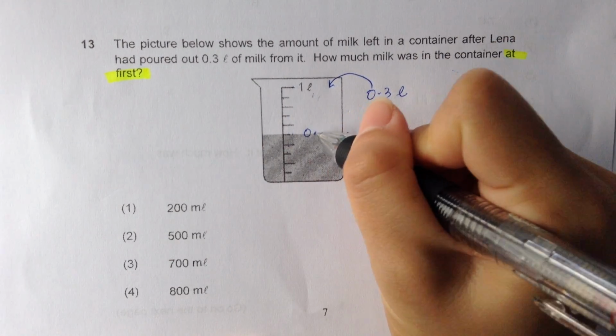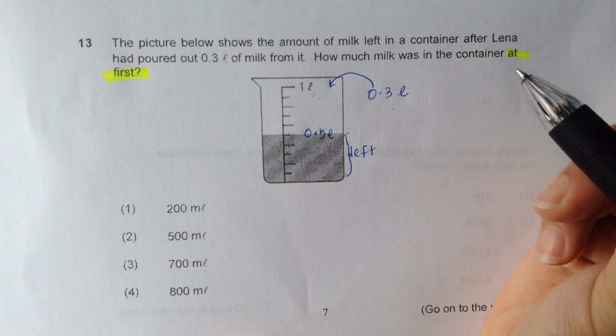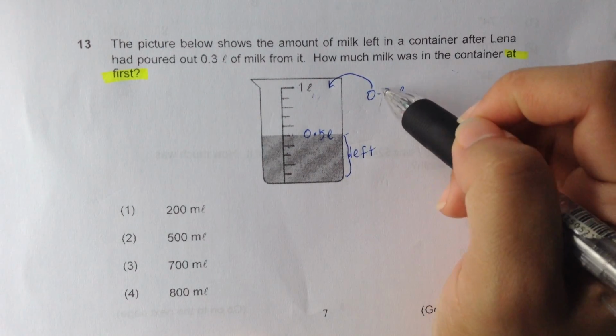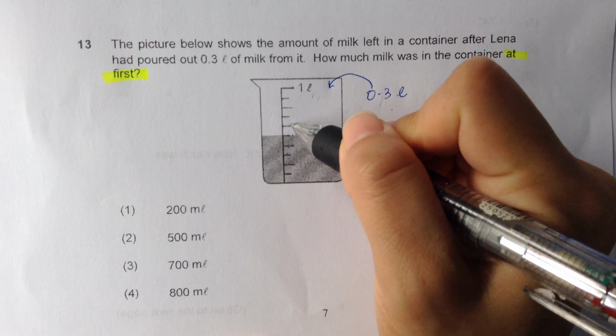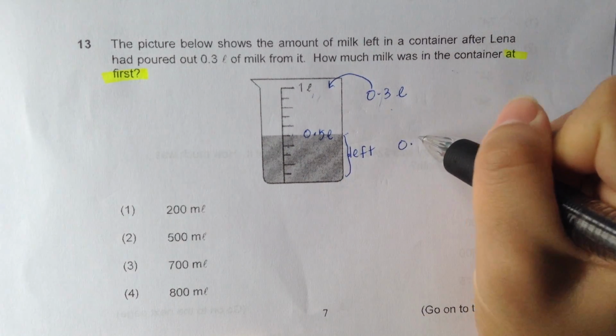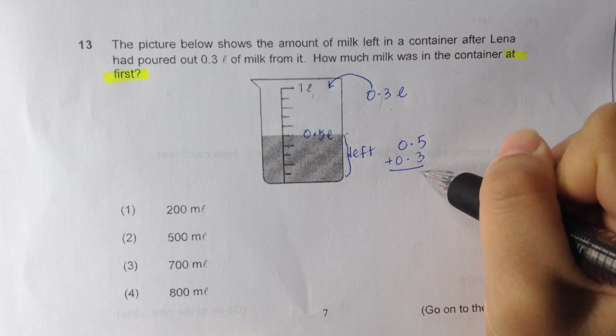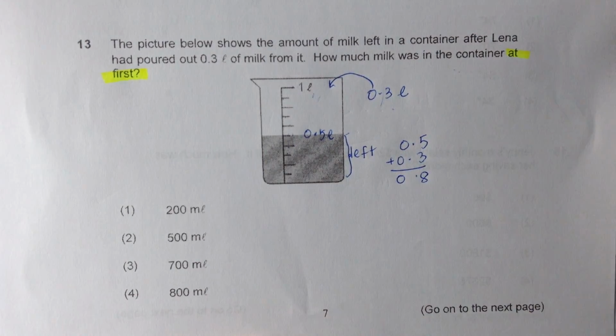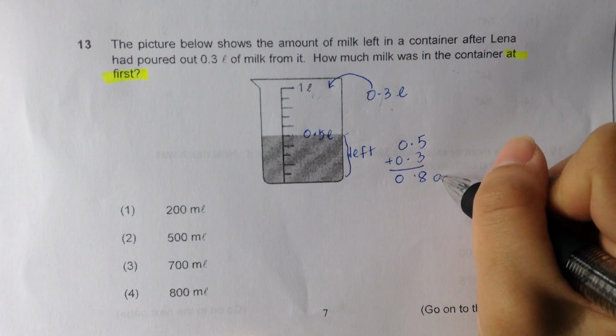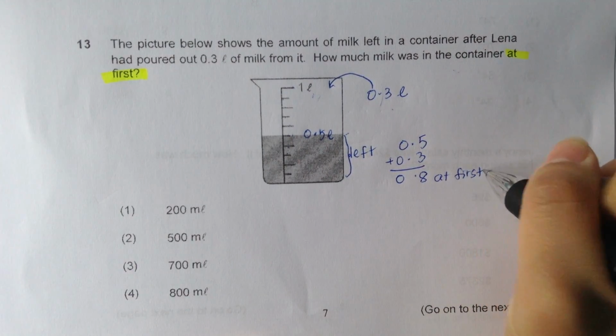So there are 0.5 liters left in the container. I put back another 0.3 liters. I should have 0.8 liters of milk at first.